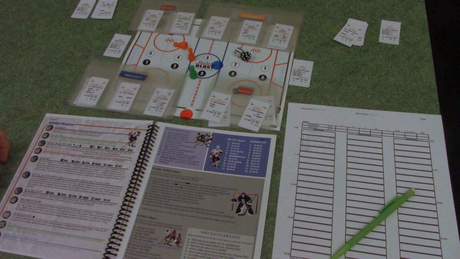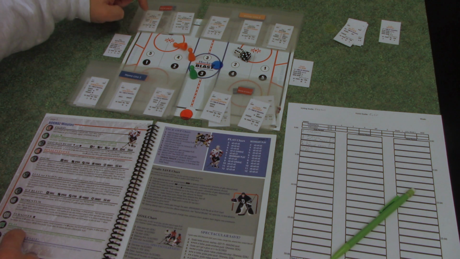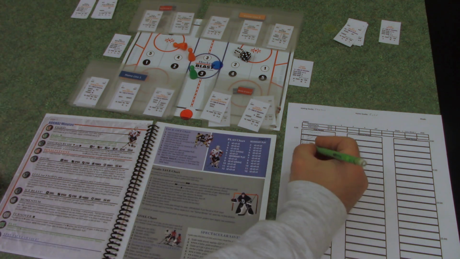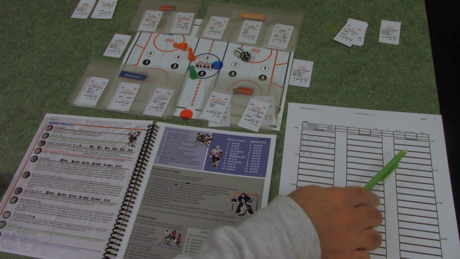Go to the normal minutes chart. We get a total of 11. And it's a play. If the defense has 2 of the defensive box symbols, they're able to prevent the offense from getting an opportunity. So we have Howe and McCrimmon. So it's going to be a non-scoring opportunity for Edmonton.